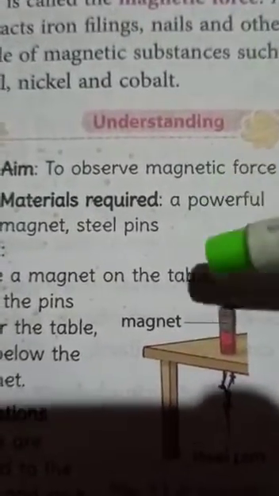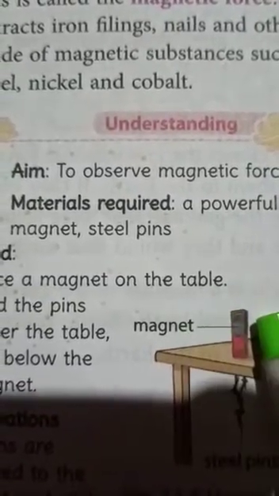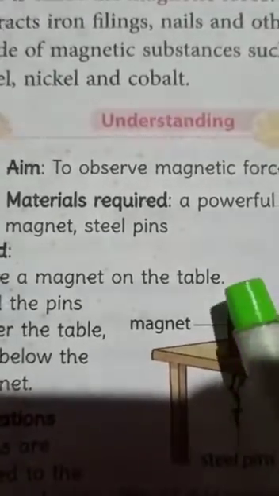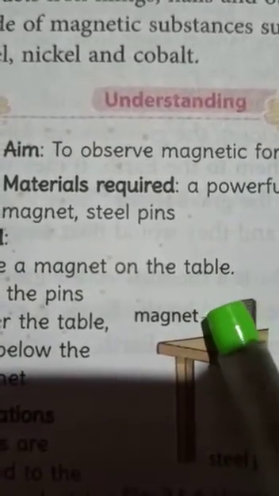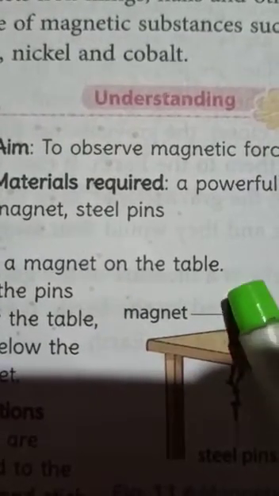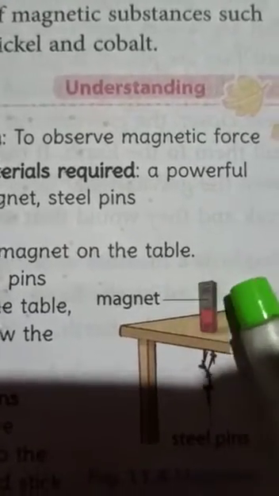Suppose you can see in this figure, this is the magnet given in the figure. Suppose the two ends of the magnet facing each other are both north. In that case they will repel each other, they will not come in contact. Suppose this end of the magnet is north and the other end is south pole, they will attract each other.